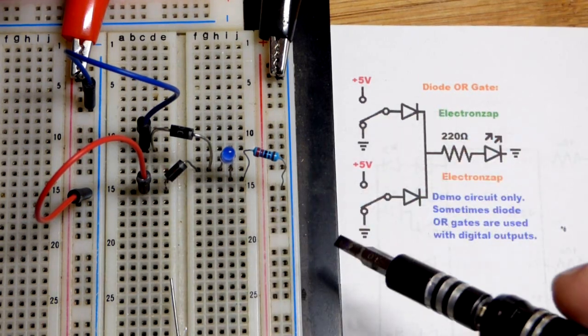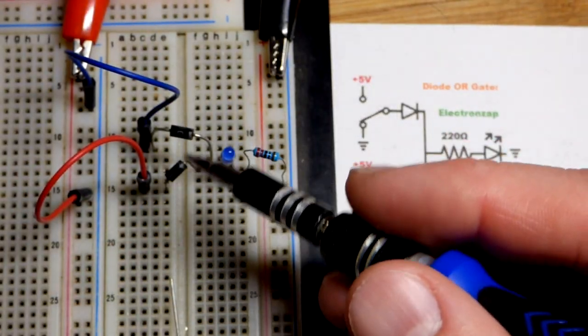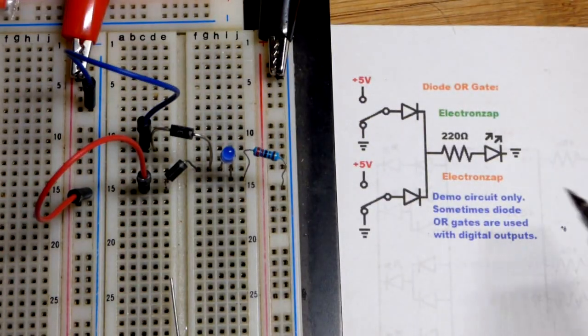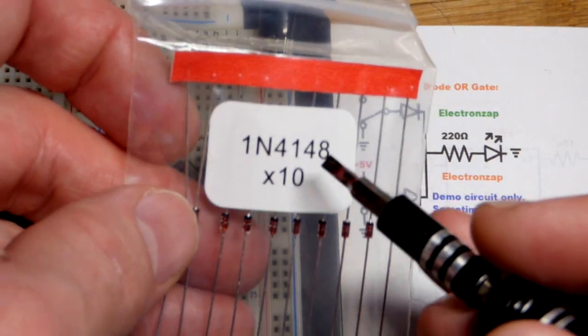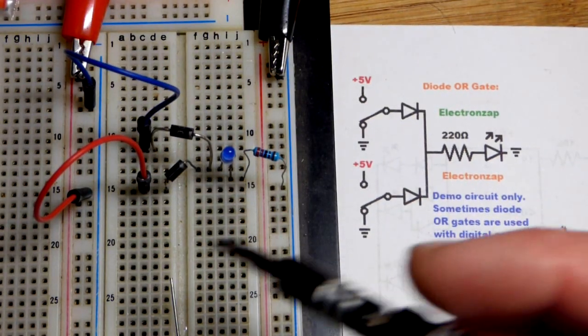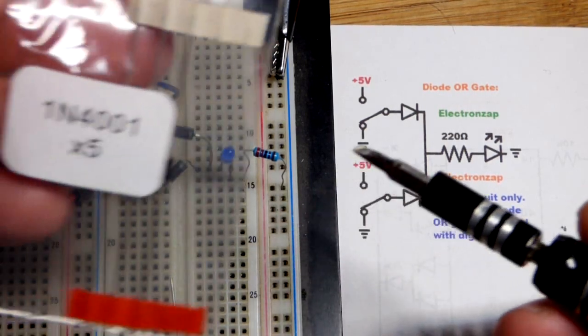I'm going to cover the diodes in more detail in the next video. But I'm using the 1N4001. You can pretty much assume that if you see the black package right there. And I also have the 1N4148. So let's just quickly go over some of the differences. In this circuit, it doesn't matter which one you use. Pretty much exactly the same.